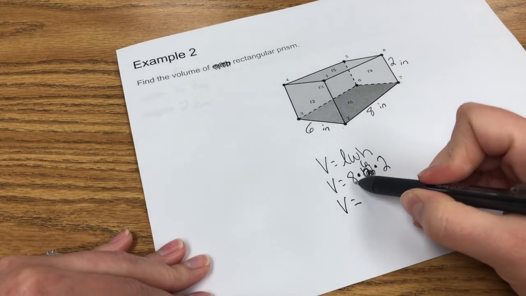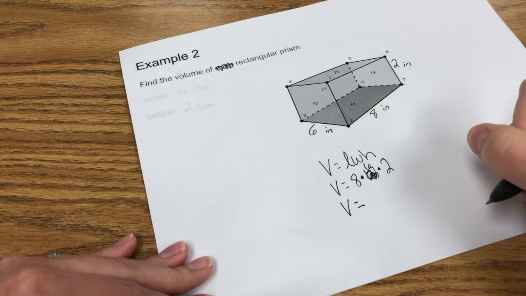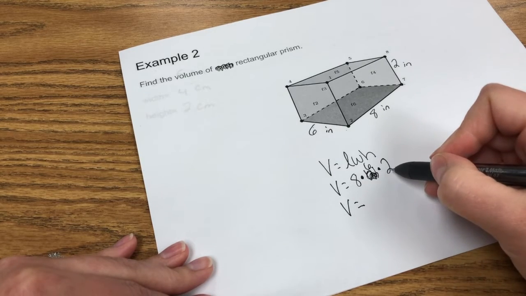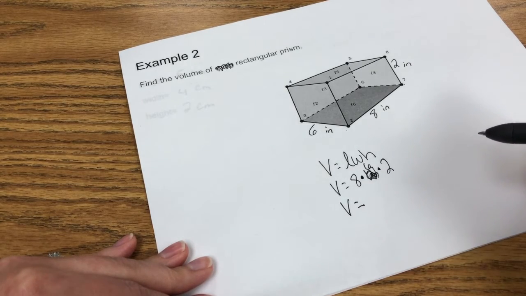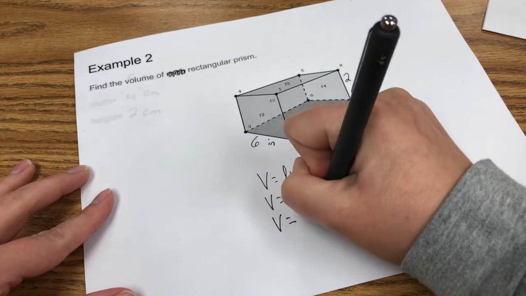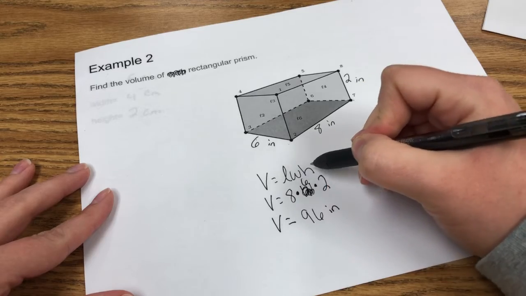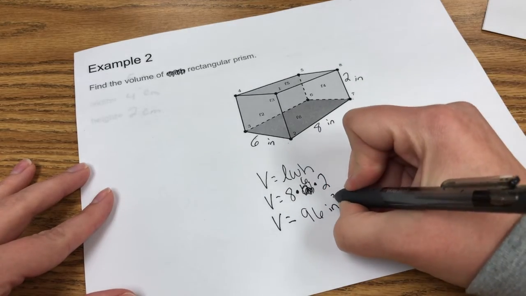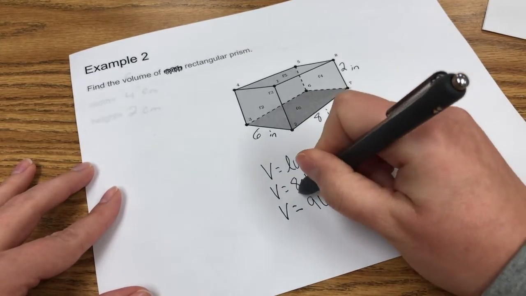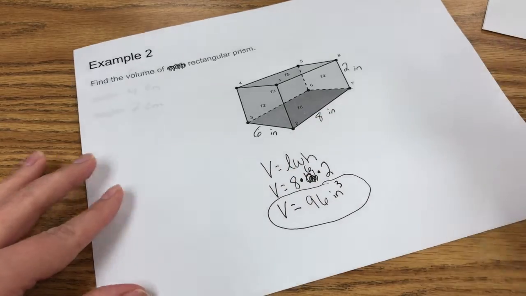So then 8 times 6 is 48. And then 48 times 2 is 96. Don't forget our units is inches. We did multiply 3 different measurements, so it is cubed. Circle your answer.